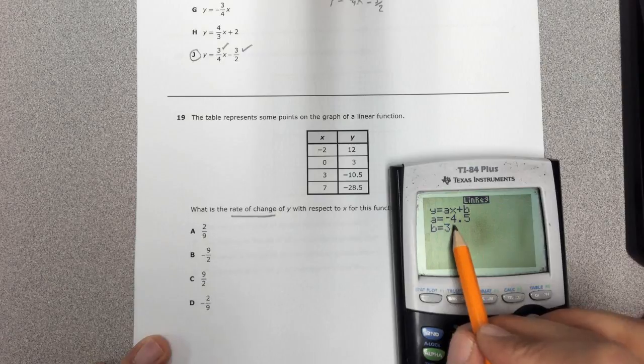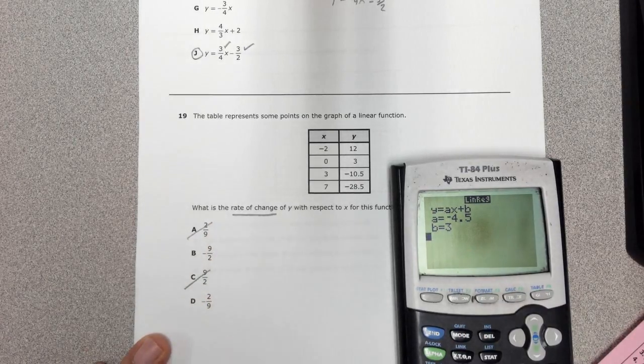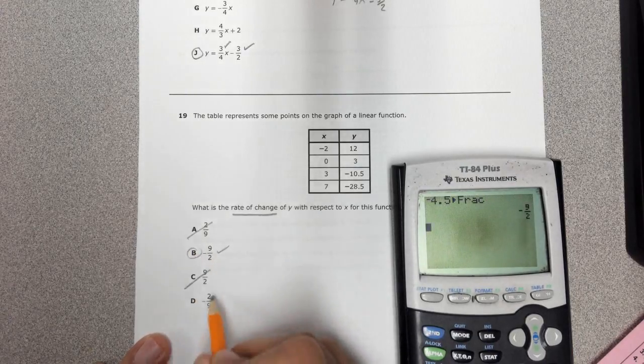And again, this is your slope. Now, first of all, it's negative, and it's -4.5. So I just type out -4.5, math, enter, enter, and there's my answer. Be careful, they all look alike. Next question is question number 23.